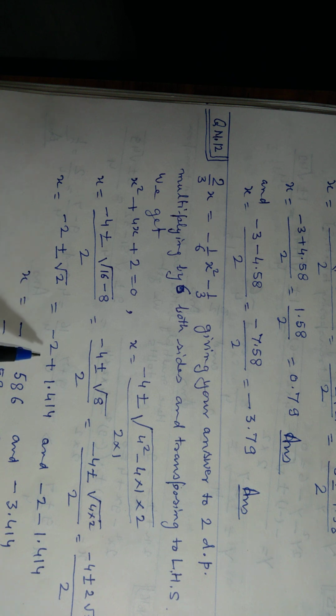We just substitute the value of root 2: minus 2 plus 1.414 and minus 2 minus 1.414. See, first the x will be equal to minus 0.586. That will be approximately minus 0.59.